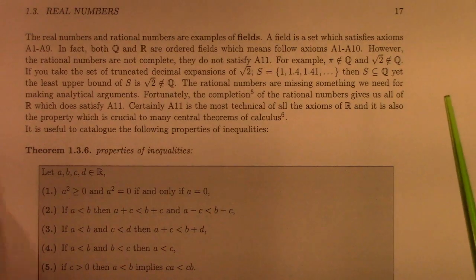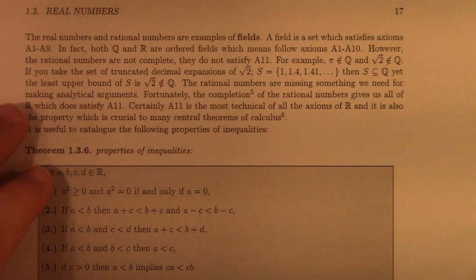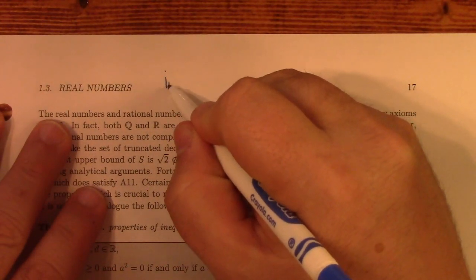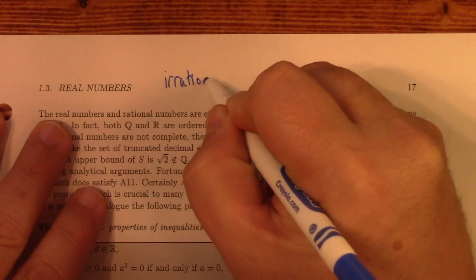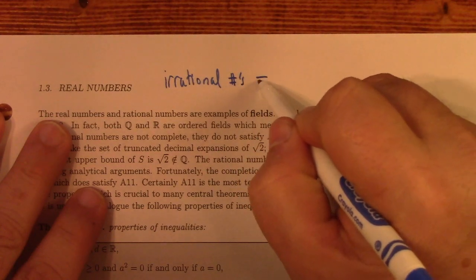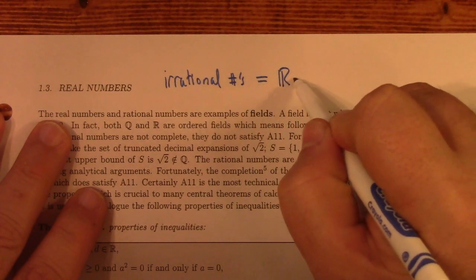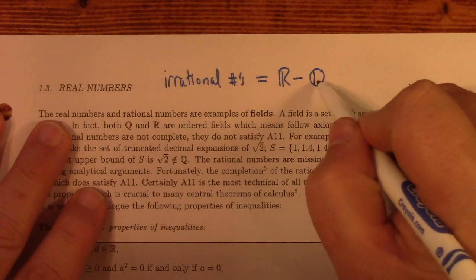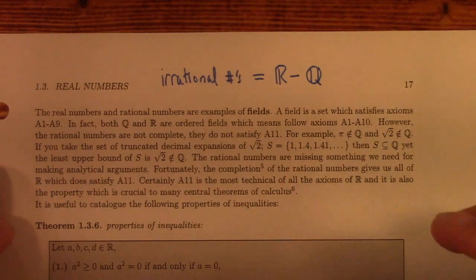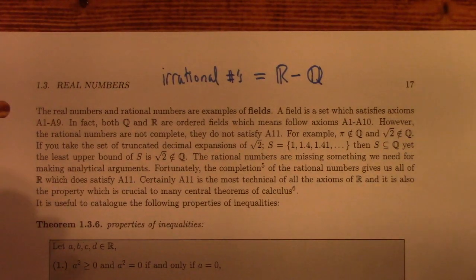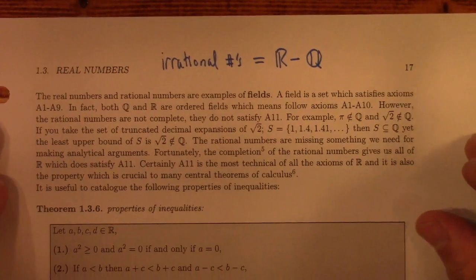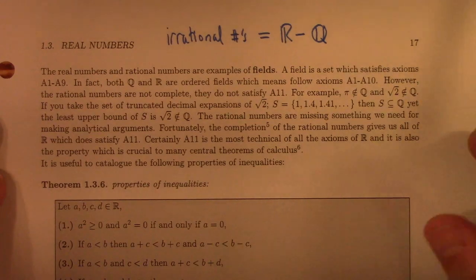So an irrational number is simply a real number which is not rational. Let me write it out here. Irrational. I don't really have a symbol for that, but irrational numbers, what are they equal to? They're equal to the real numbers take away the rational numbers. So there's a good example of set difference. Irrational numbers are the real numbers which are not fractions of integers. All right, anyway, moving on here.